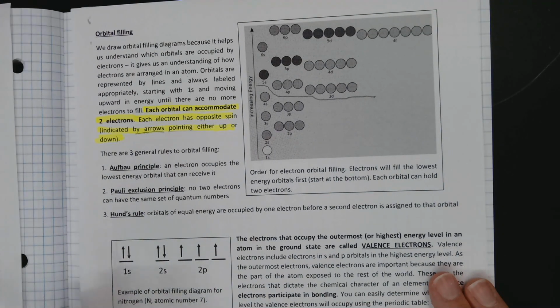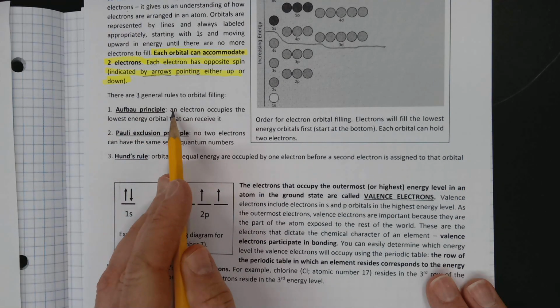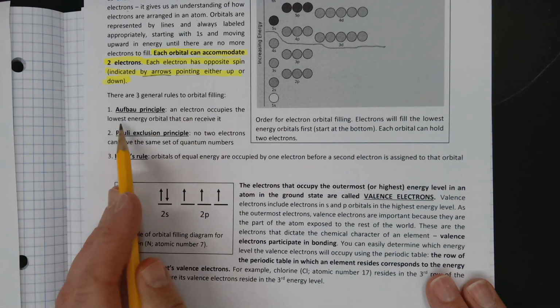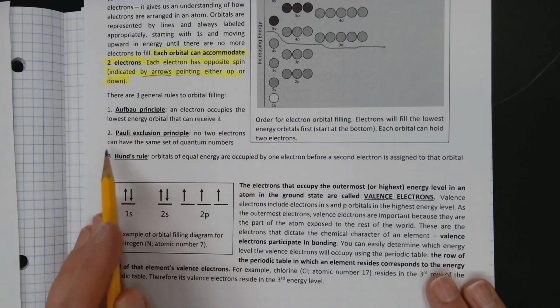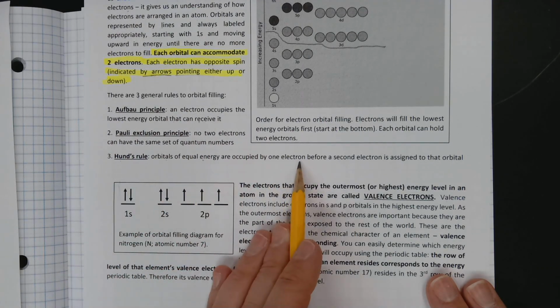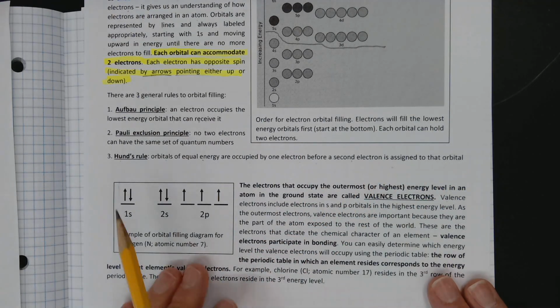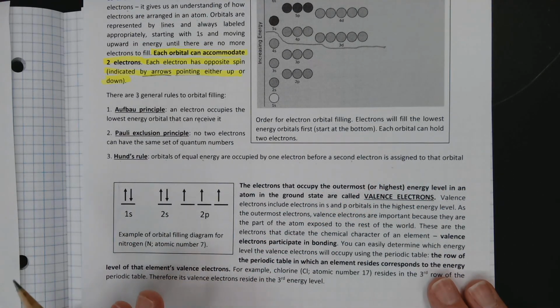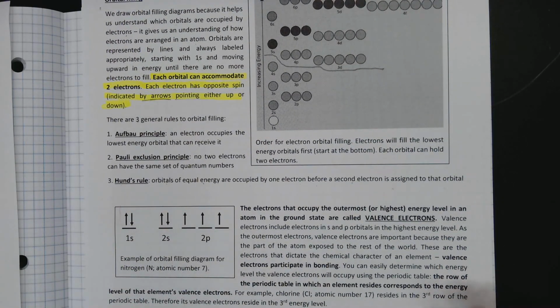We're going to be following 3 rules when we do this orbital filling. One is that an electron has to occupy the lowest energy orbital that can receive it. And the other really important one is called Hund's rule: orbitals of equal energy are occupied by 1 electron before a second electron is assigned to that orbital. Now, this probably does not make any sense to you at the moment, but I'm going to show you how this works.